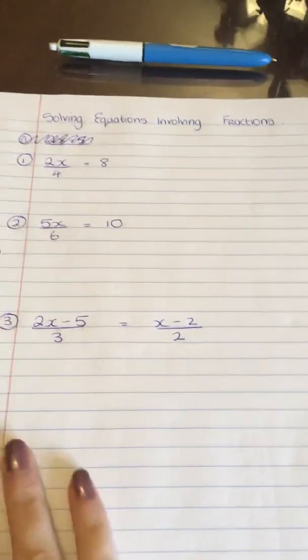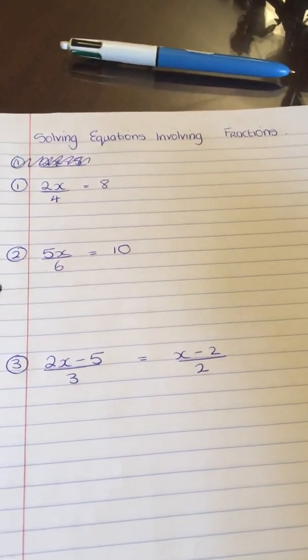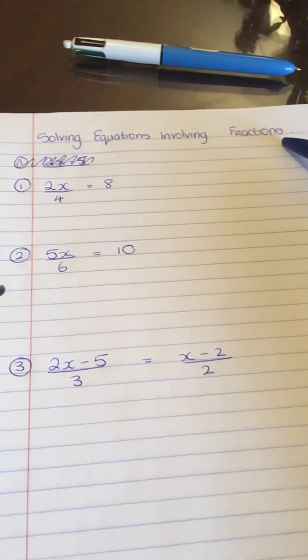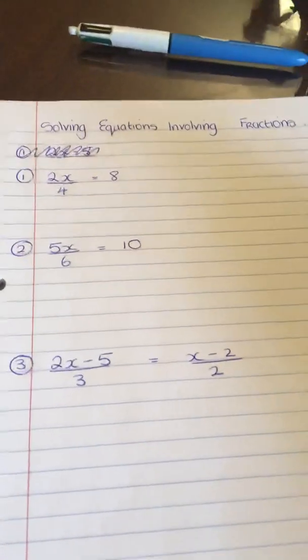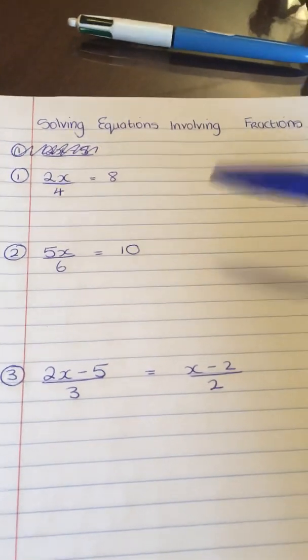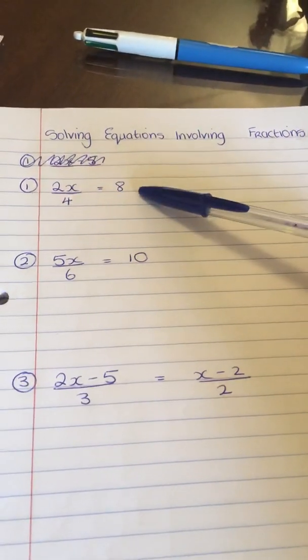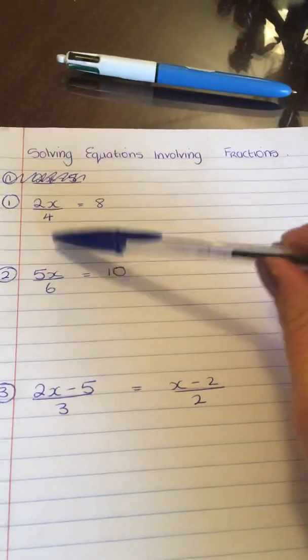Okay, the next thing we're moving on to is solving equations involving fractions. So new chapter in your notes copy, put into the index as well inside the front page. I've got 3 examples that I wanted to put into the notes copy. Number 1, 2x over 4 is equal to 8. We're still solving the equation, so our final answer will be x equals.